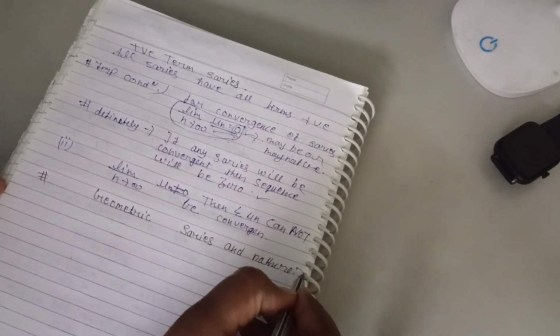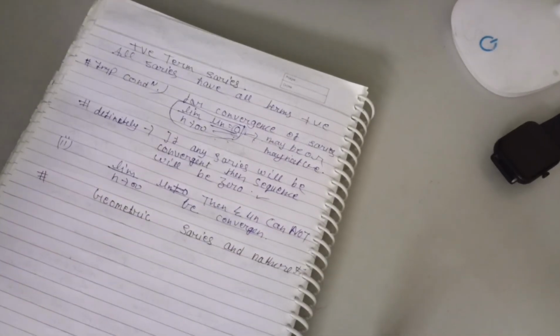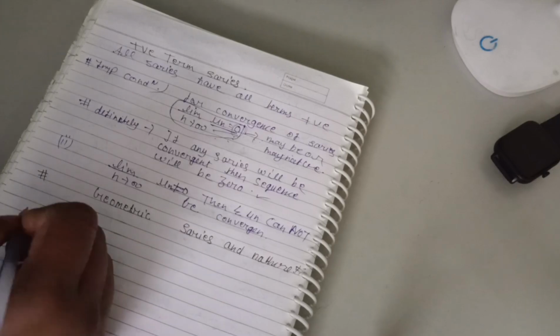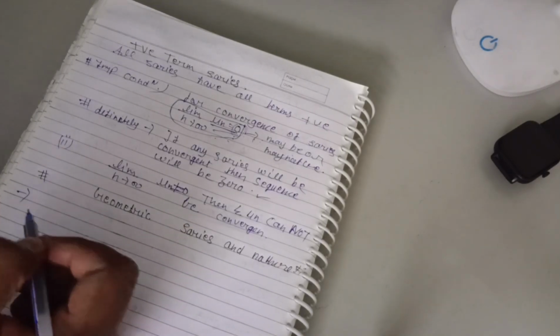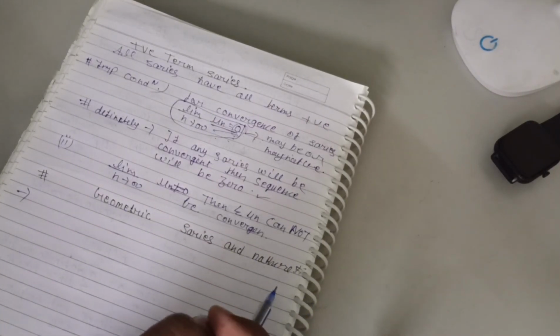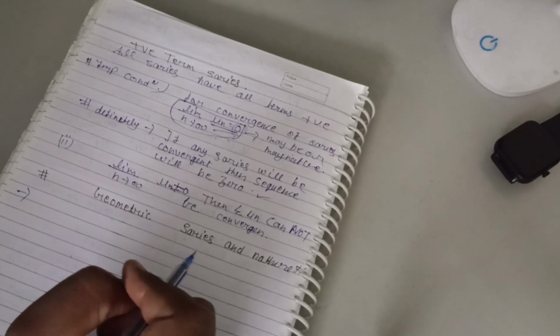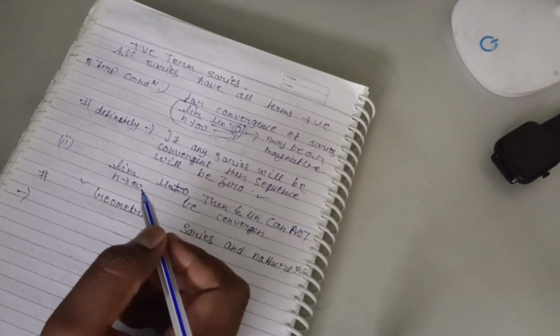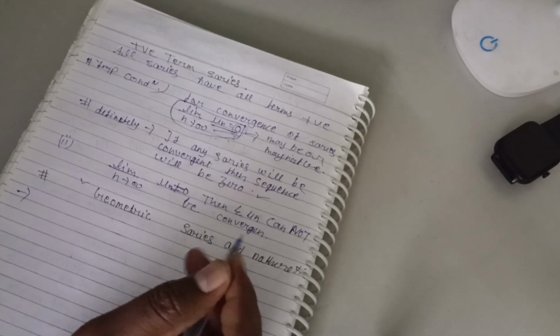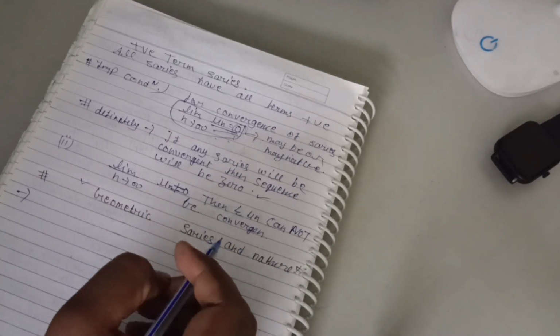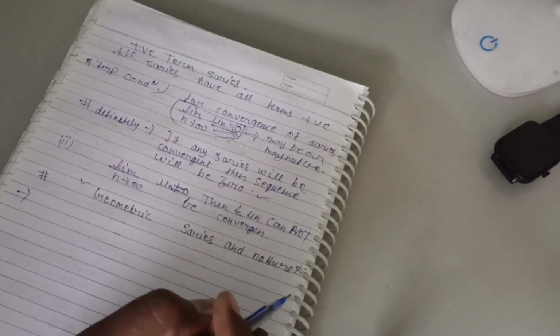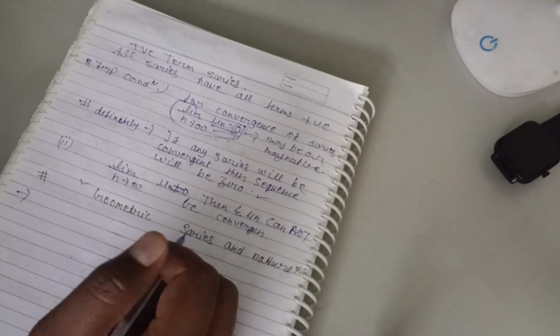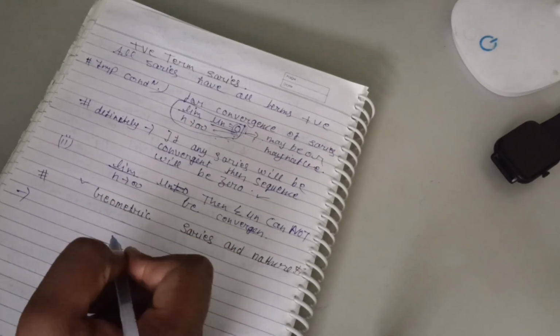What is a geometric series? We studied it in 11th class, I think. In a geometric series, the common ratio is r, where r is equal to a2 upon a1. We find r and then we decide.